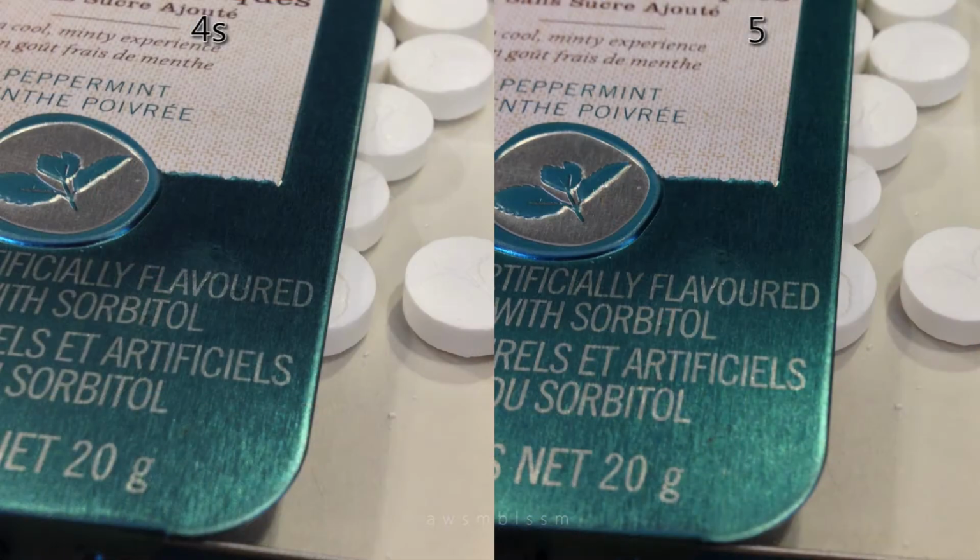Moving on, I tapped to focus over here on that flower pattern. As you can see on the packaging, this is a can of mints at Starbucks. It's a little bit better on the iPhone 5. Not really that noticeable, but it was a little bit faster to take the image.